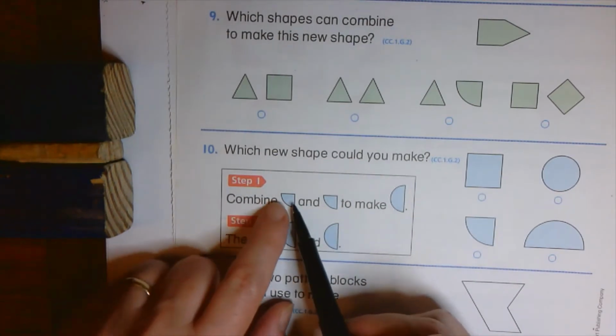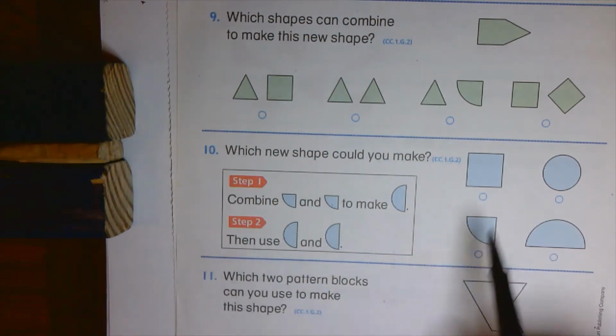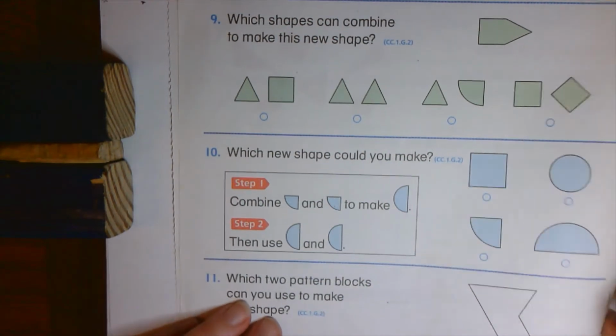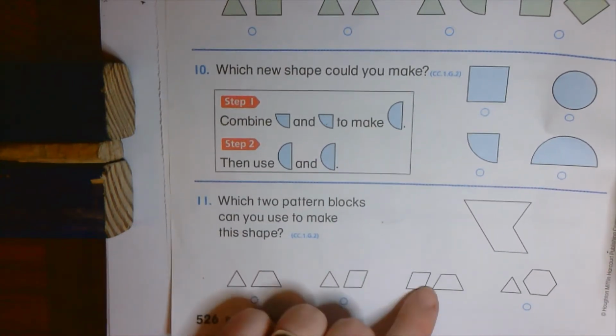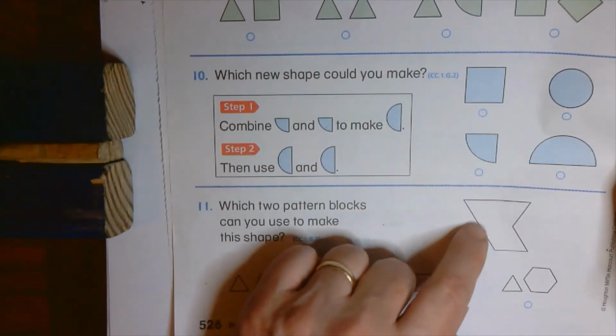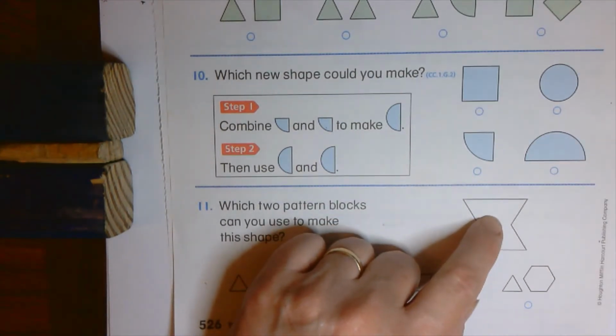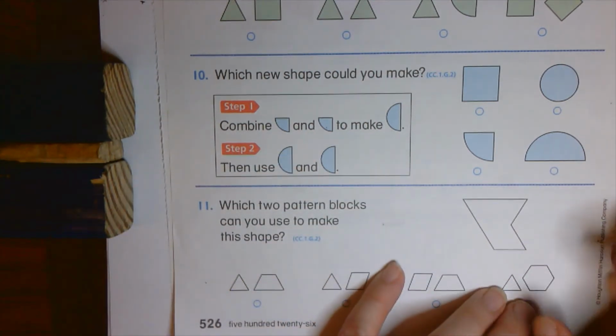See, there are several steps. You put these 2 together to make a half circle. Then you put the 2 half circles together, color in the circle for which shape you make. Which 2 pattern blocks can you use to make this shape? Again, if you want to get your pattern blocks out to do that, you absolutely may. Just remember, the drawing is a little smaller than the pattern blocks themselves, so you'll need to put it next to it and make sure that they're similar.